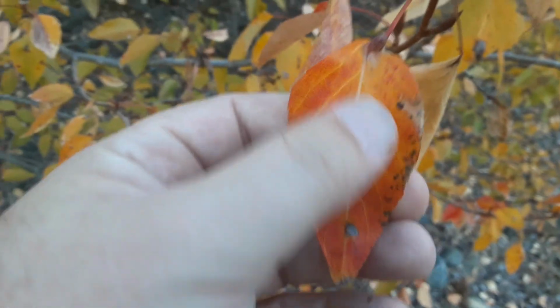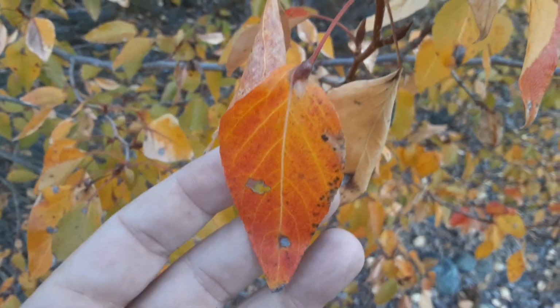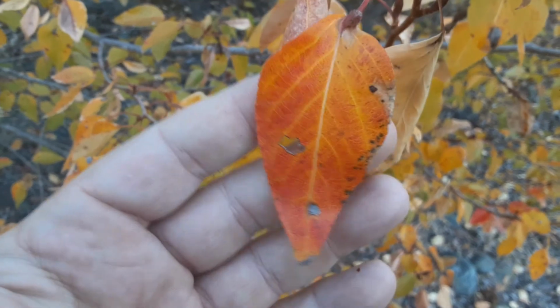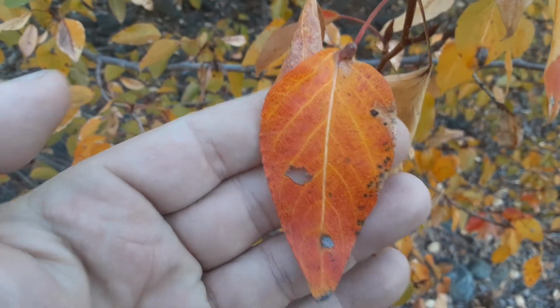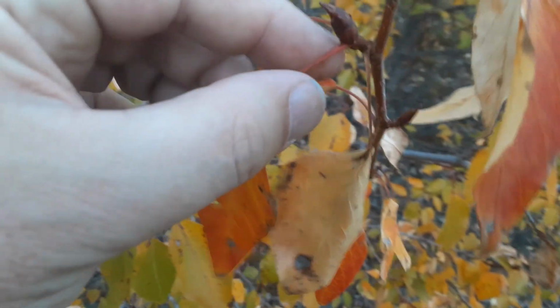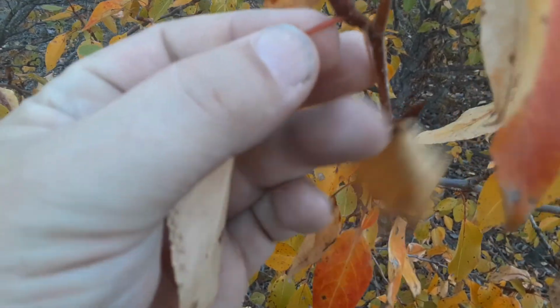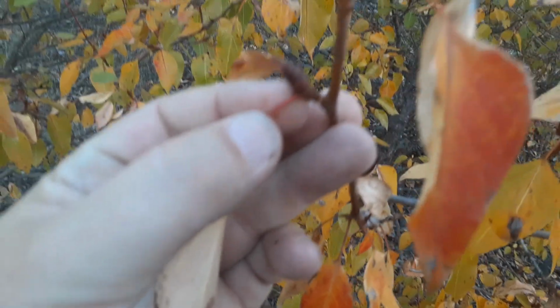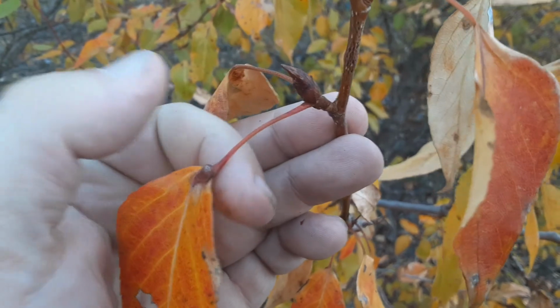So then once the chlorophyll has left this leaf, now you can see the reds and the yellows that remain. Different leaves have different pigments. This one is reds and yellows. The combination, of course, makes orange. Now what's happening is here where the petiole meets the stem, the tree is creating sort of a little scab or a little structure right there where the petiole meets the rest of the branch.